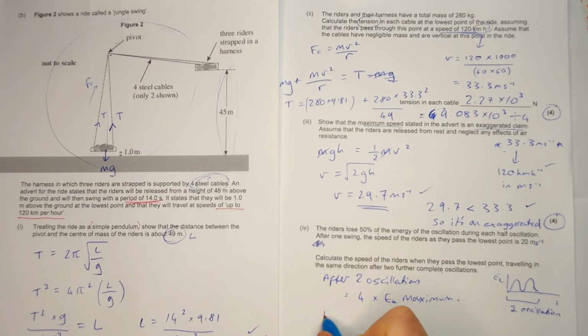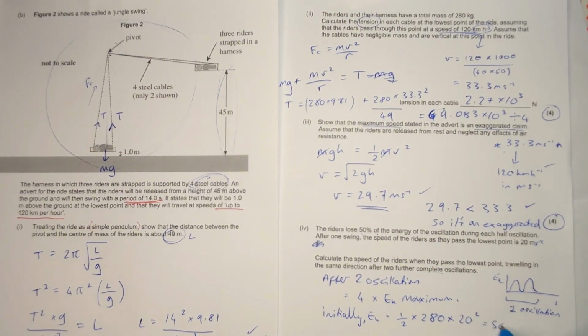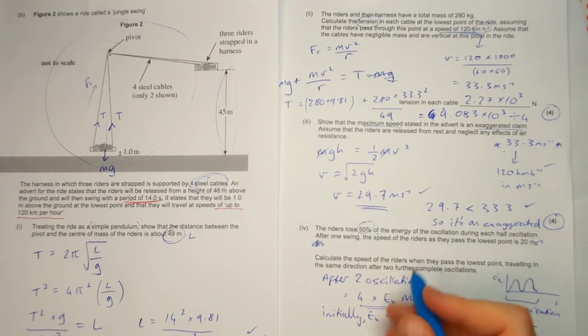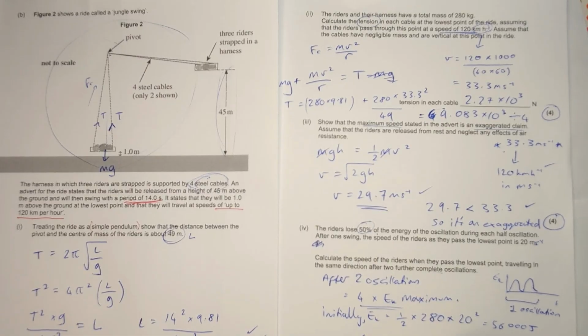So therefore, initially, kinetic energy equals half times the mass of the people, so 280 kilograms still, times 20 squared, which equals 56000. Then, because we worked out it's 4 lots of kinetic energy being maximum, so therefore it's 4 lots of it losing 50%. So we start off with 56000, and then it loses half 4 times, or 0.5 to the power 4, which is the same thing as 1/16.